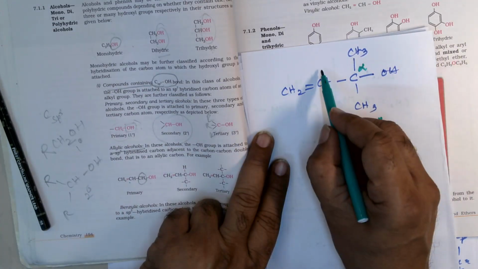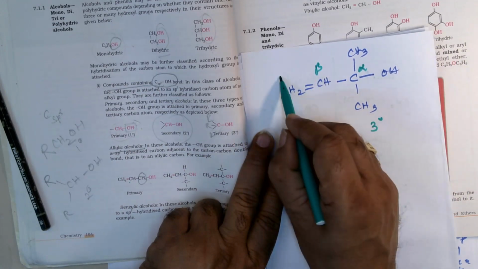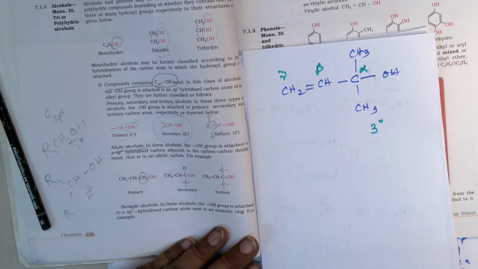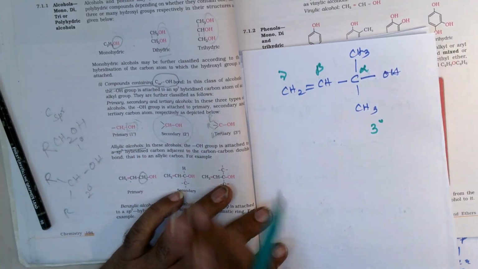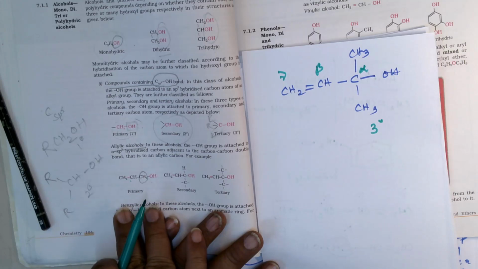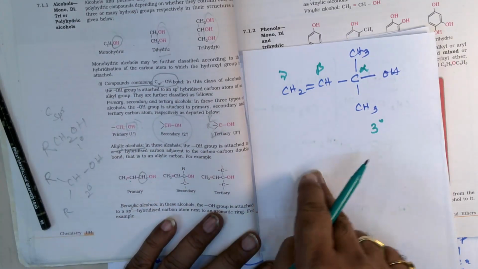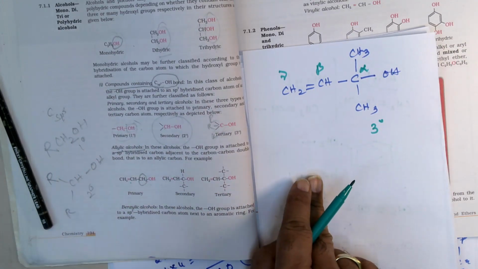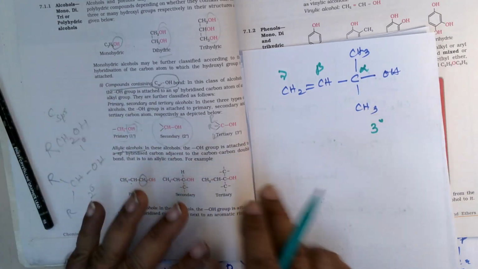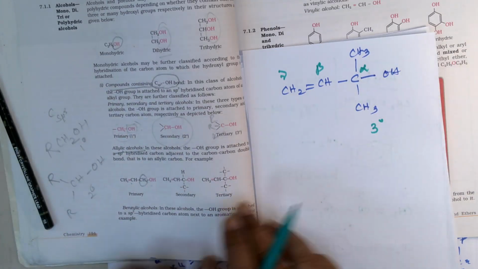And what about this? This is alpha, this is beta, this is gamma. Okay. So you should be aware of this type of compounds also. So these are classified under allylic alcohol. So what are the three types of allylic alcohol we have? Primary allylic, secondary allylic, tertiary allylic. Got it? So just by looking at the structure, you should be able to classify the type also.